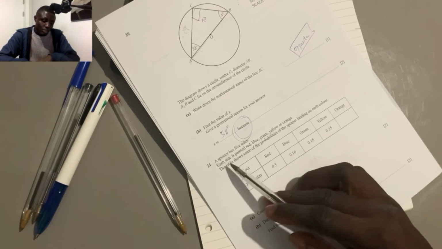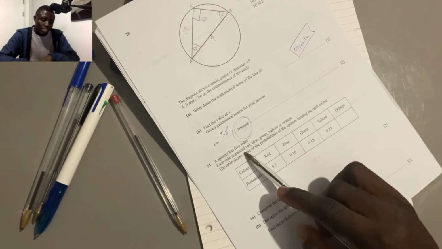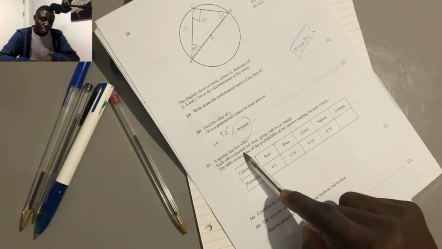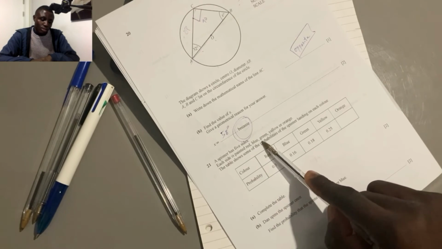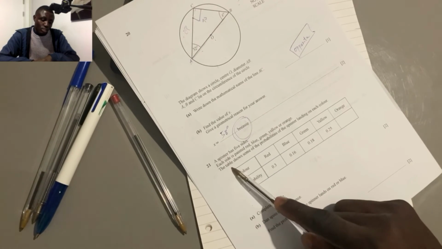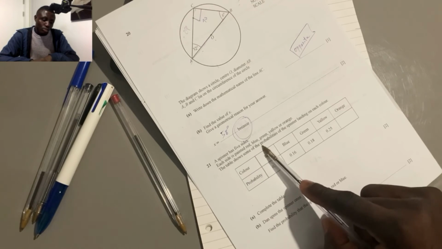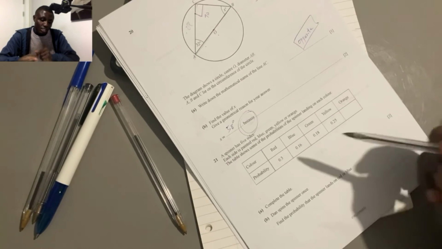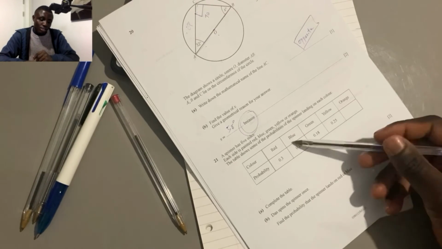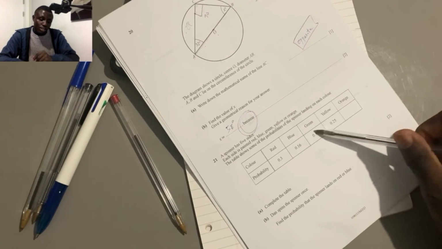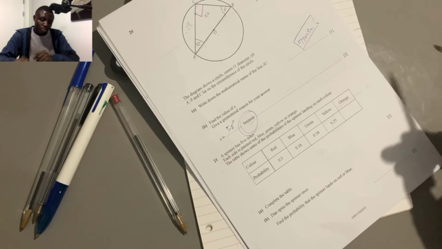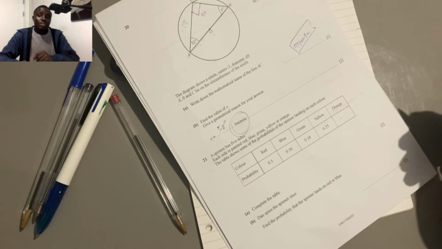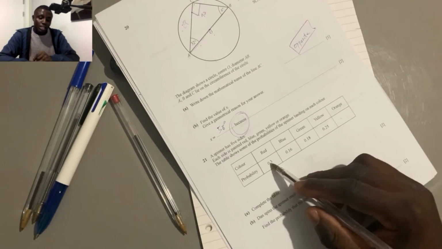So now the next one is: a spanner has 5 sides. Each side is painted red, blue, green, yellow, or orange. The table shows some of the probabilities of the spanner landing on each side. When it lands on red, it's 0.3, and so on. They didn't give us orange. Just add everything together, and then subtract it from 1, because you can see everything is less than 1.